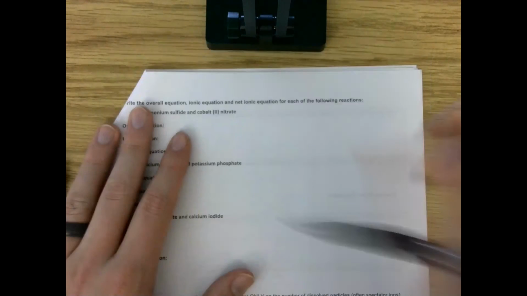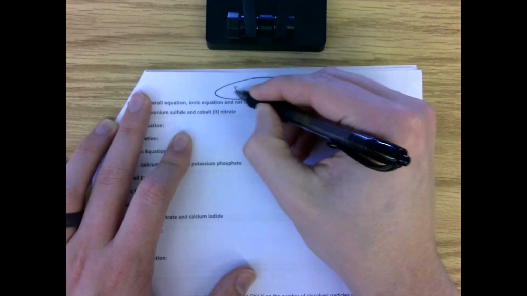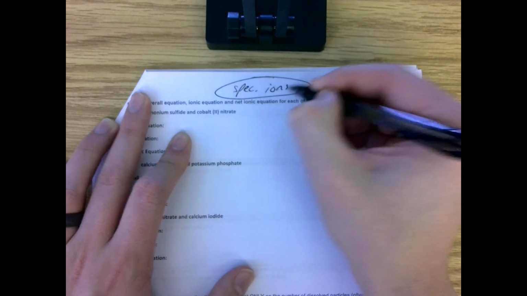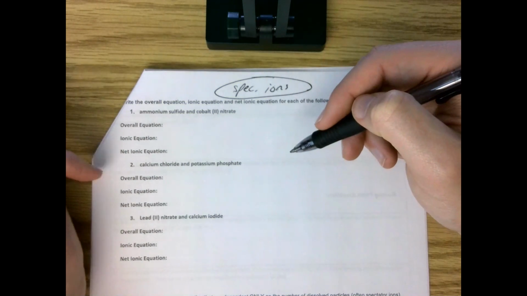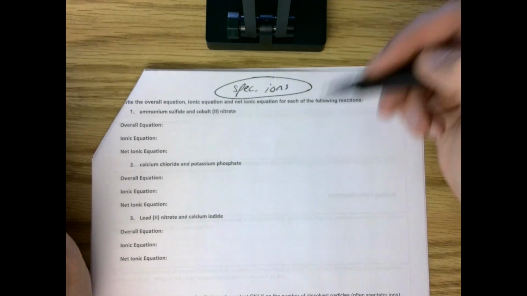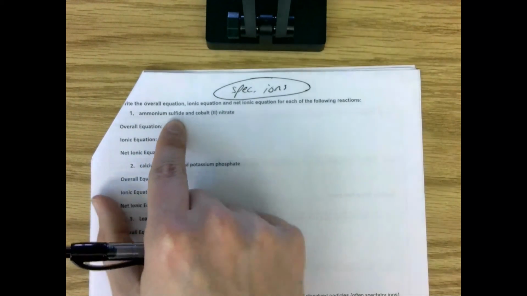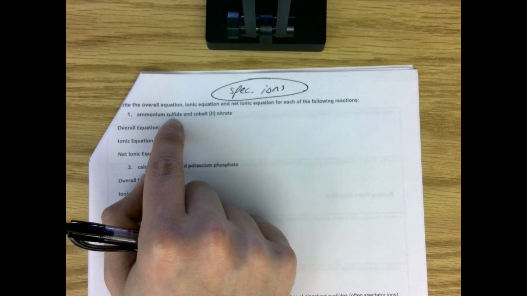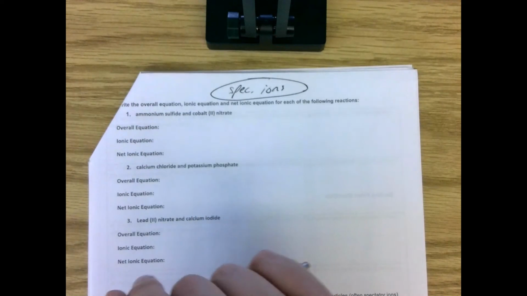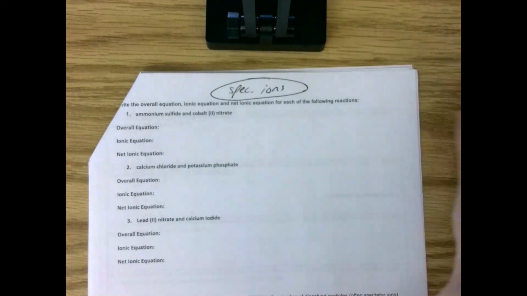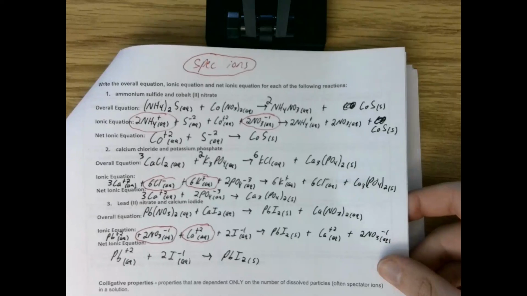Also, circle the spectator ions. So which one of these three places will you have spectator ions? Overall, ionic, or net ionic? Only in the ionic. In the overall, you'll just say ammonium sulfide aqueous. There won't be any ions. So only in the ionic equation will you have ions present. Any questions about that? So guys at home, I'll show you the answers really quickly, so you can just pause the video and look at it. Yep. So go ahead and work on those three.